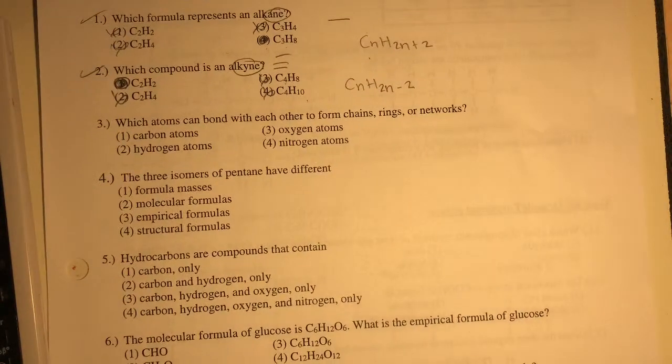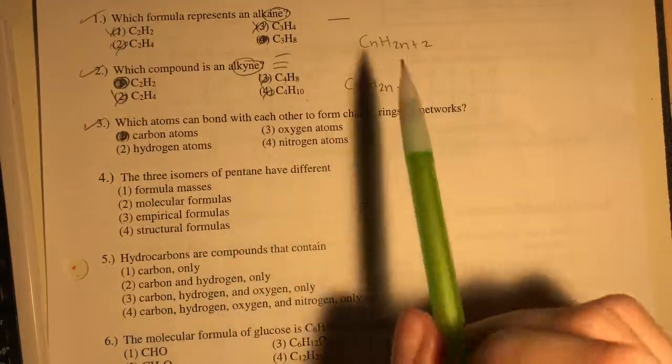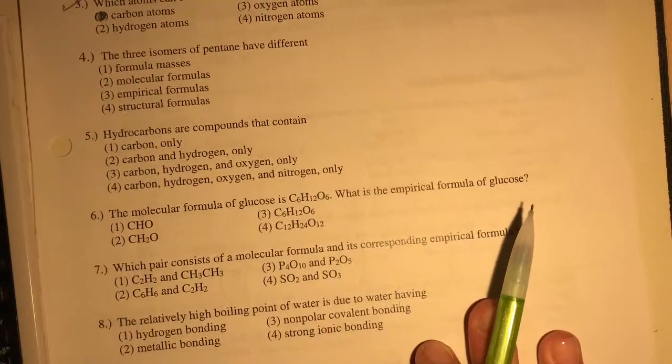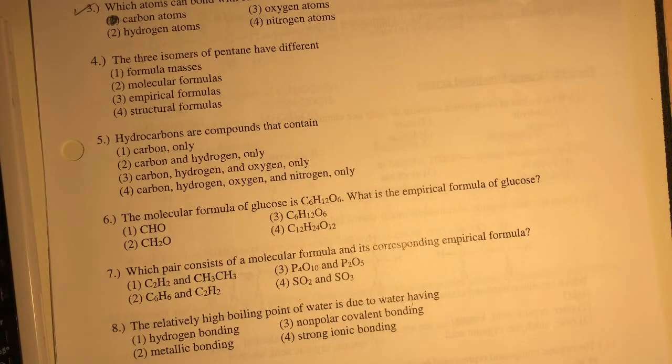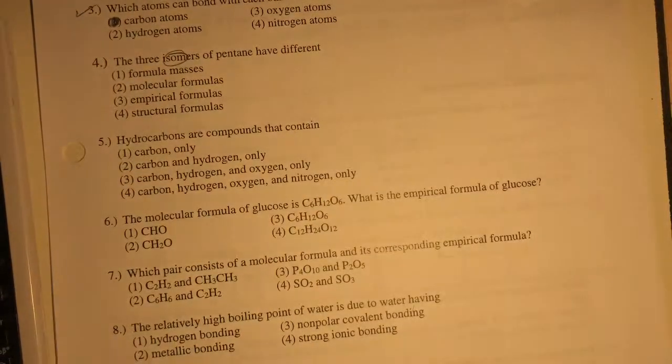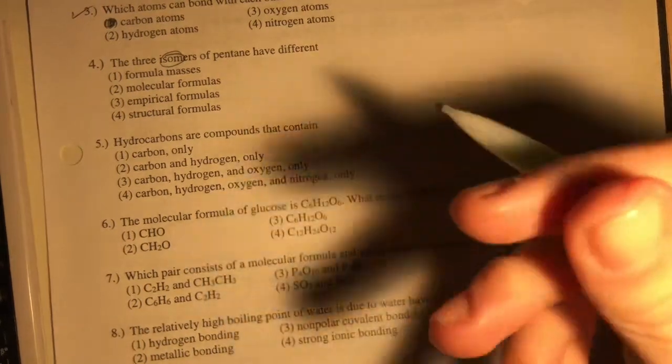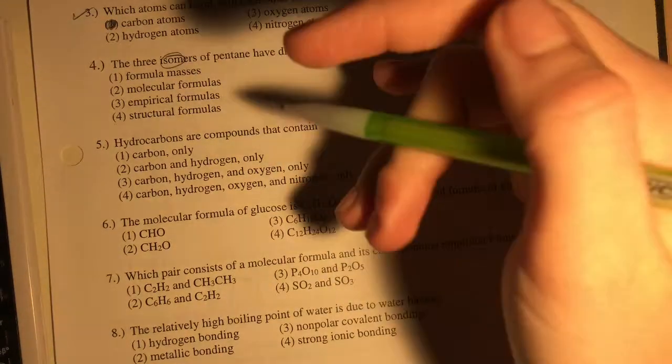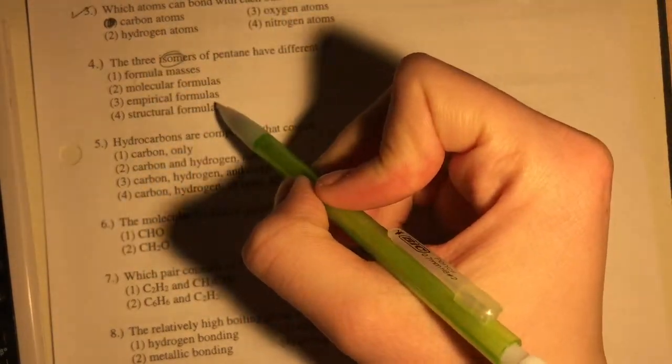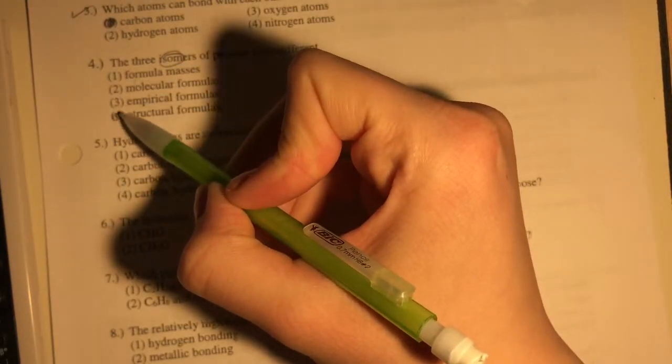Number 3. Which atoms can bond with each other to form chains, rings, or networks? Carbon atoms. Carbon is this special guy. Always choose carbon when you're asked in pretty much any organic chemistry class, or test, I meant. Number 4, the 3 isomers of pentane have different isomers. What are isomers? Basically, they have the same components. What's different is their structure. They're going to look a little funky, but all of this stuff is going to be the same. That's going to be constant. So 4 is going to be 4.